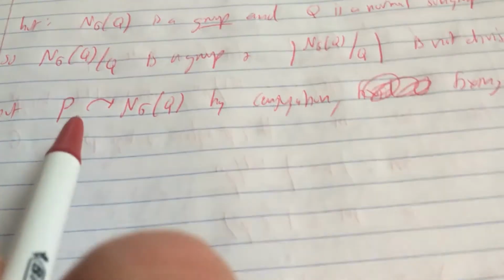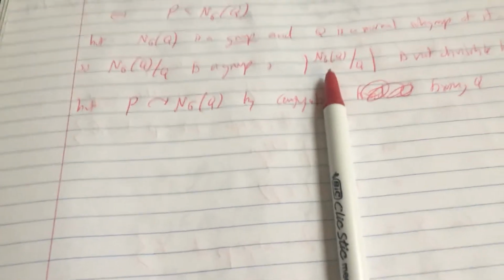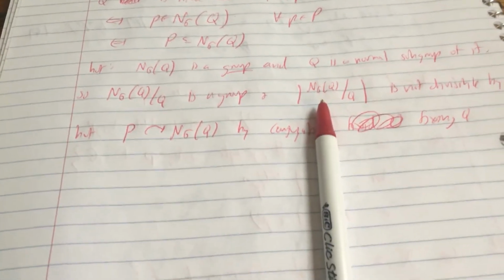But P is a Pth power, and this quotient has order not divisible by P. And so if you think about that for a minute, that's a contradiction. Okay, maybe I'll spell this out.